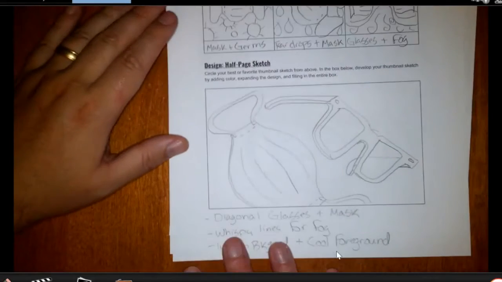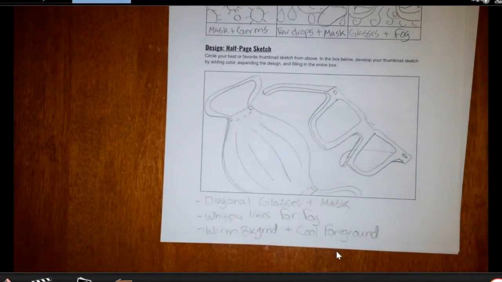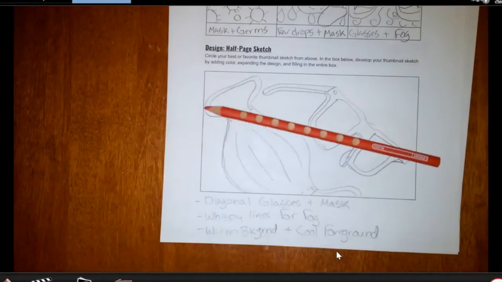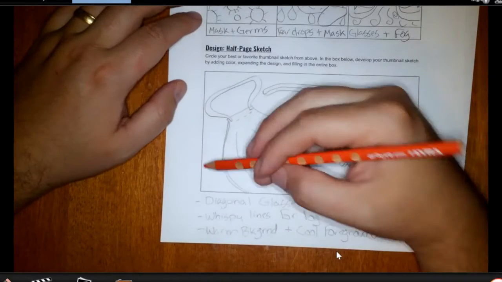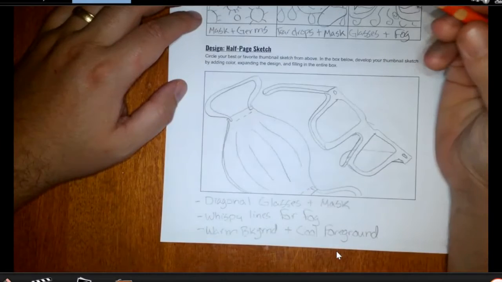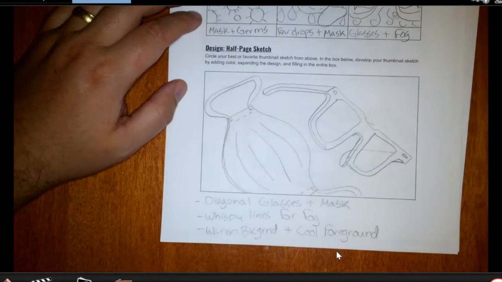Background. And we have set a warm background. So I'm going to come in and lightly color the whole background with red. I might switch it up. And I might do, you know what? I am going to switch it up.